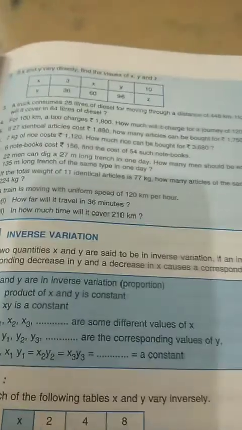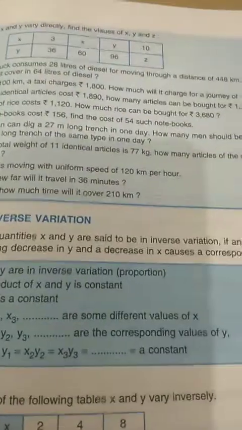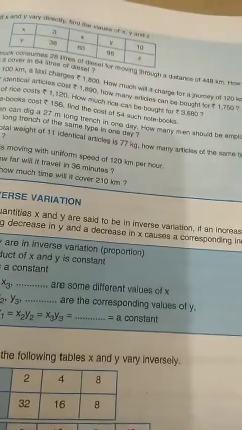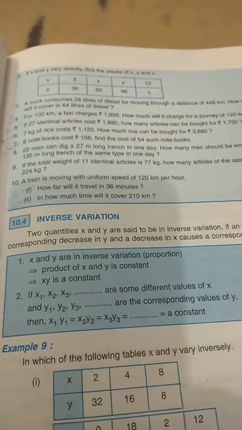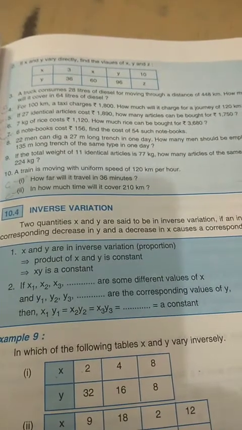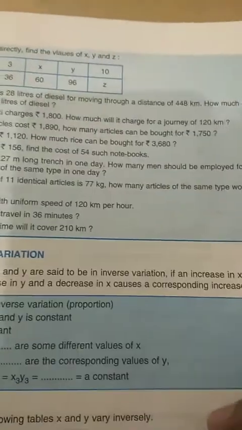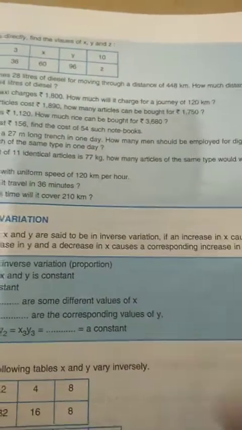The next is the word problems. You can see the first word problem given in the book, and the question is saying a truck consumes 28 liters of diesel for moving through a distance of 48 kilometers.